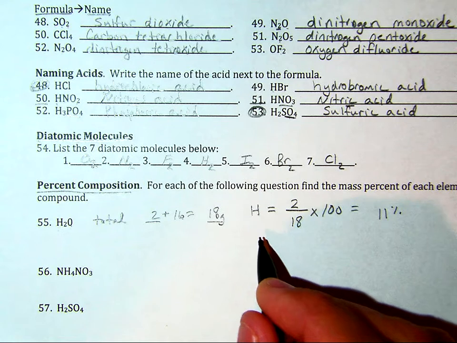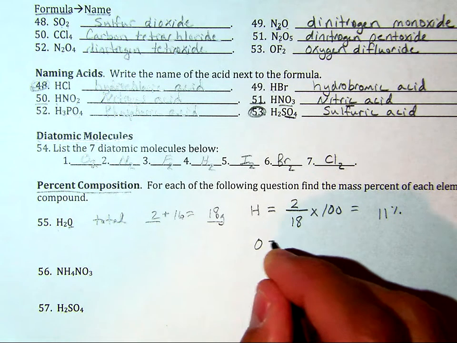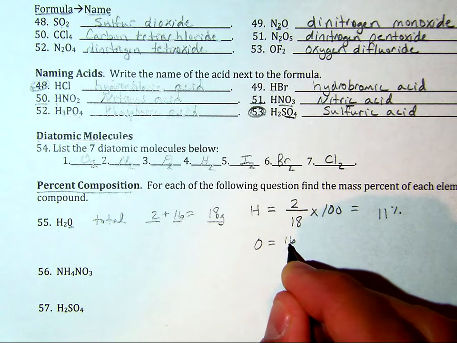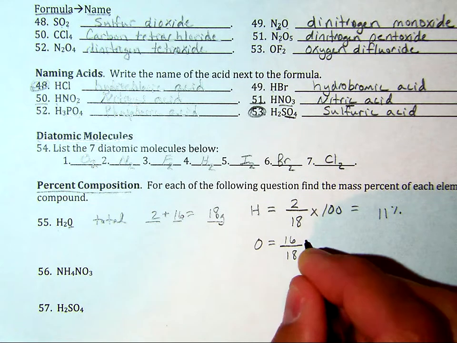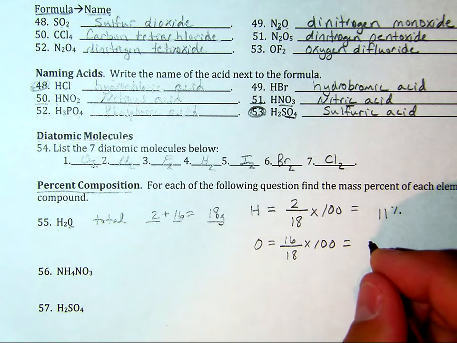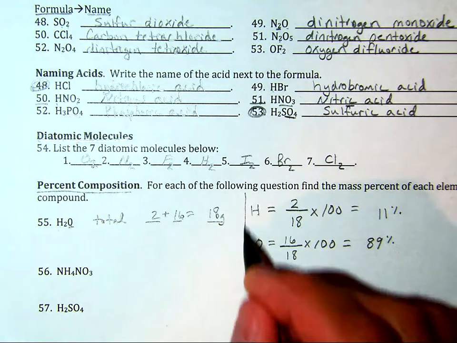Okay. We also have another element in this molecule, though. It's oxygen. The total mass from just the oxygen was 16 grams. We're going to divide that by the total, which was 18 grams, and then times it by 100. So grab a calculator, 16 divided by 18, and then times it by 100. So 88.8, let's just go to the nearest whole number. That would be 89%. Okay, and there's my answers.